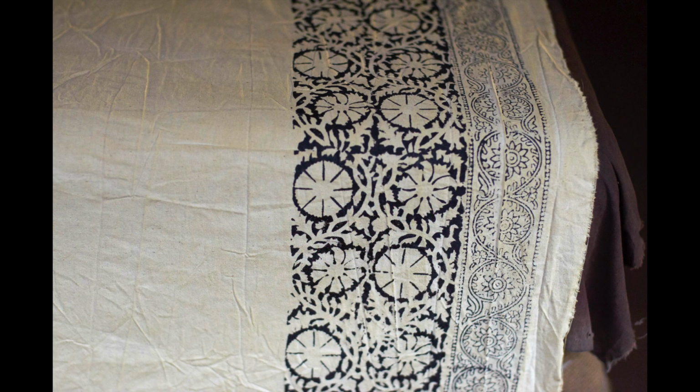Earlier, we said that black comes from a combination of tannin and iron. This is a variation on the same reaction between something living, in this case the tannin from nuts or barks, and something not living, iron. The combination of tannin and an iron mordant produces a permanent black.